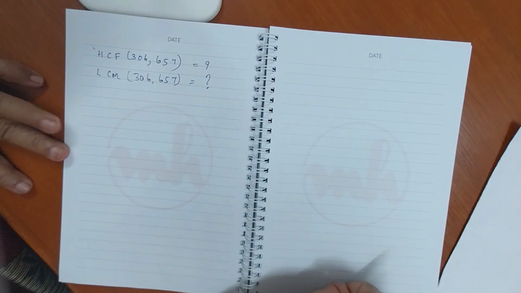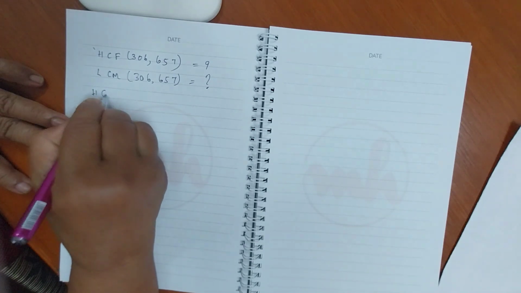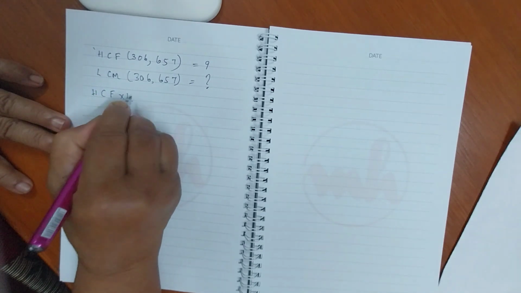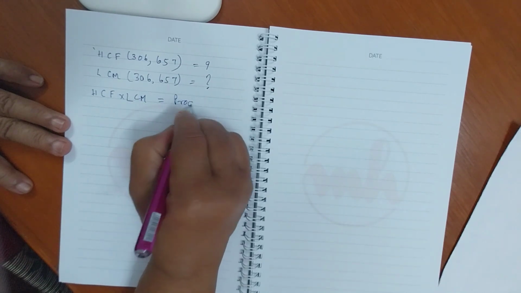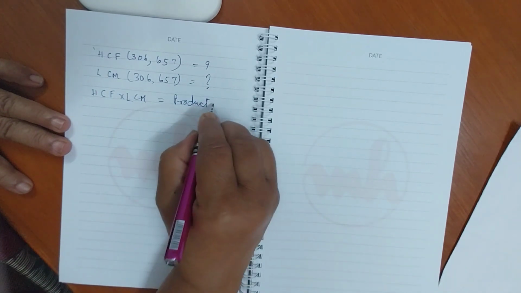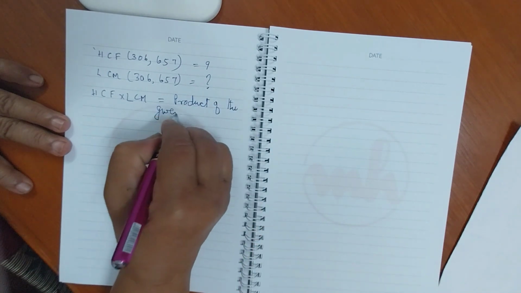This is the question. So we can use the property HCF into LCM is equal to the product of the given numbers.